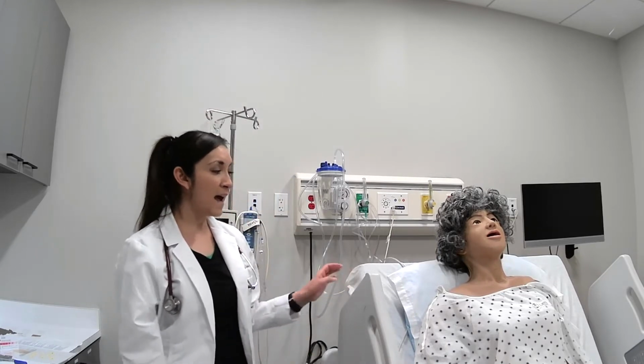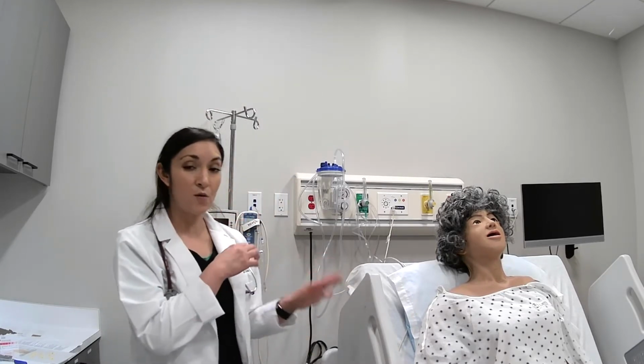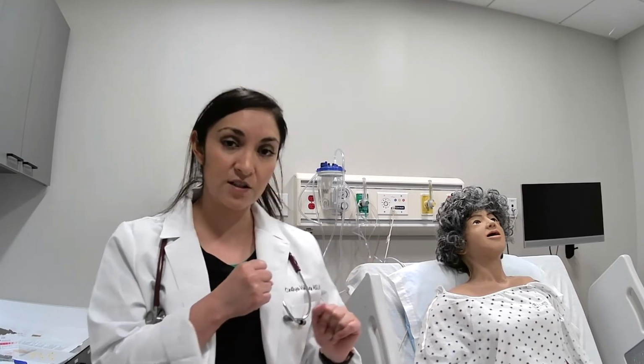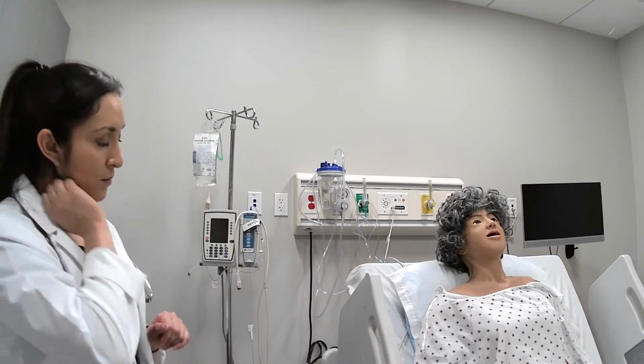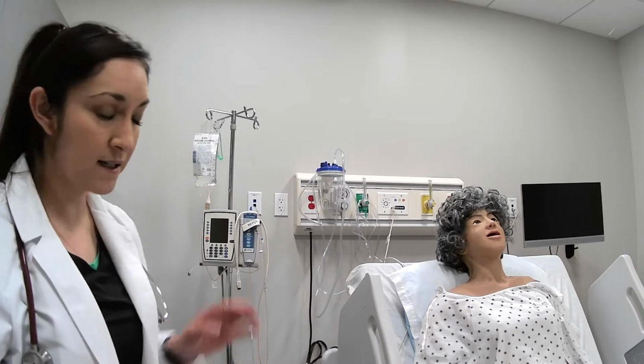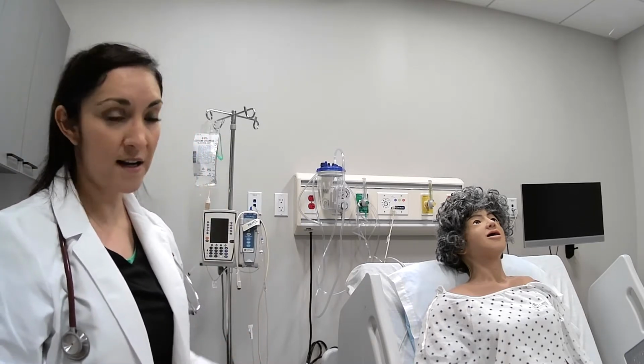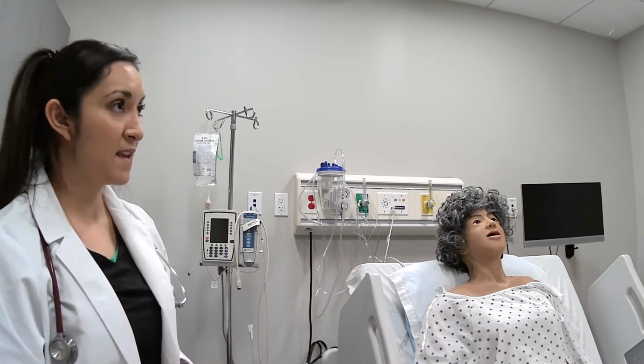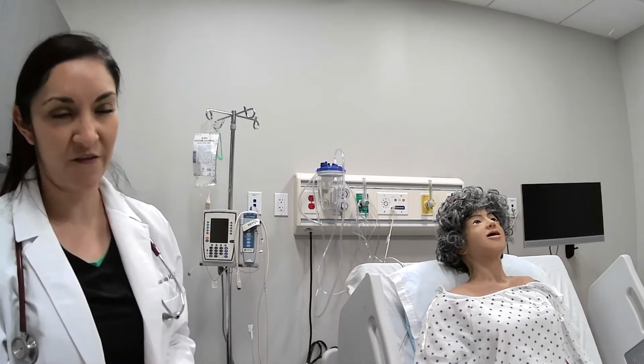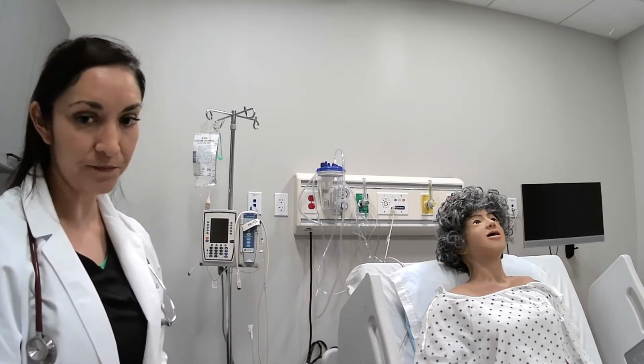So I have put her bed up so that way it's easier to listen to her lungs. So you would put, if they're able to tolerate it, you have to gauge and see if they're able to tolerate being in the high Fowler's position or a semi Fowler's position, okay?